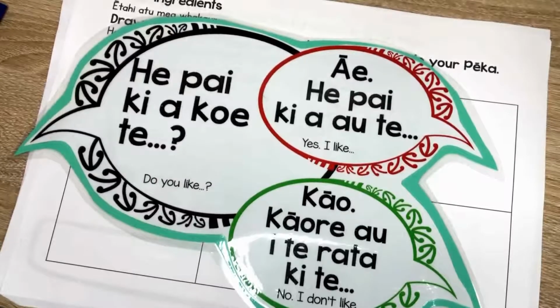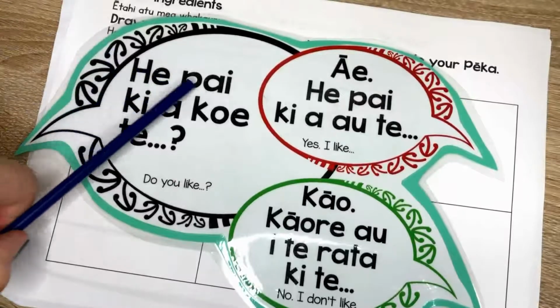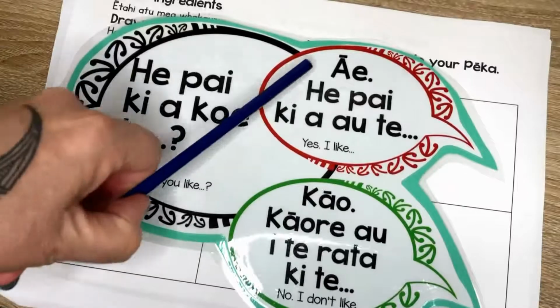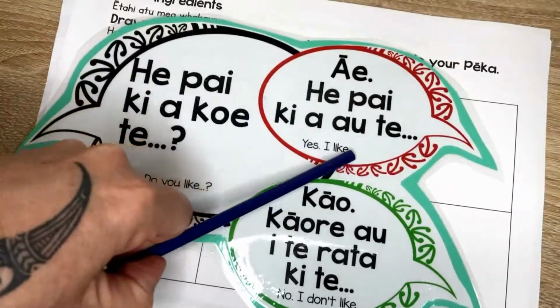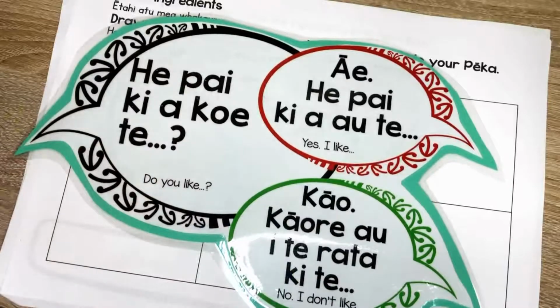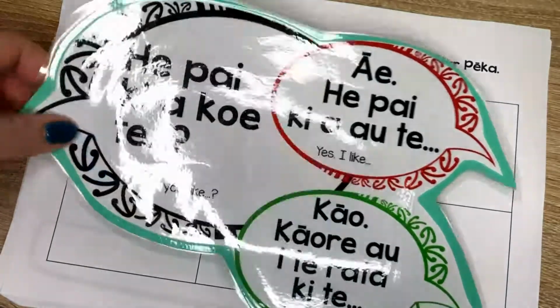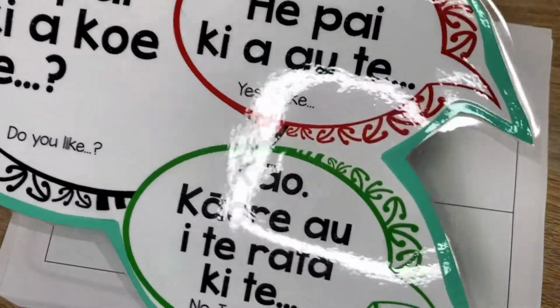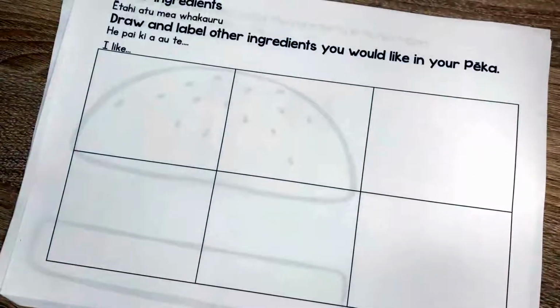With this resource comes the shout outs or the questions that you ask. So he pai kia koe te, ai he pai kia au te, kao, kore au i te rata ki te. So those are handy. You could put those on some display board or where you're displaying all your items of kai with your peka.